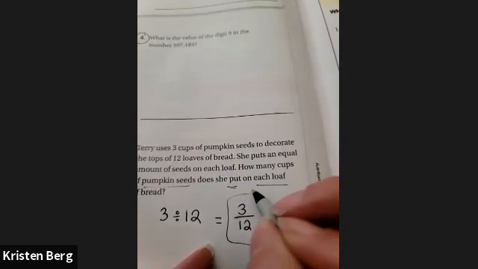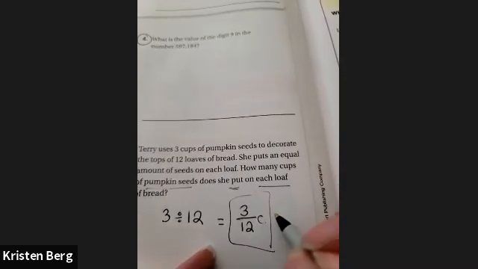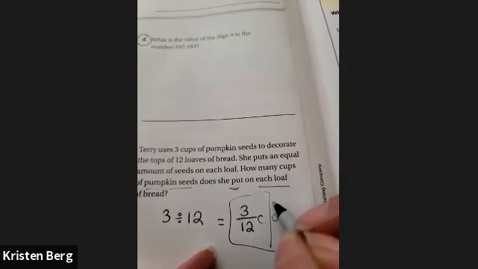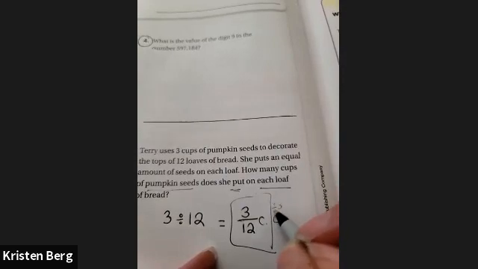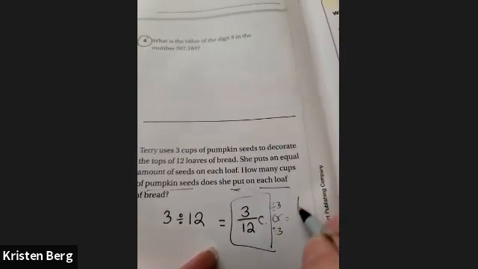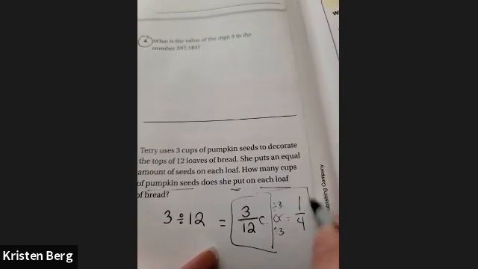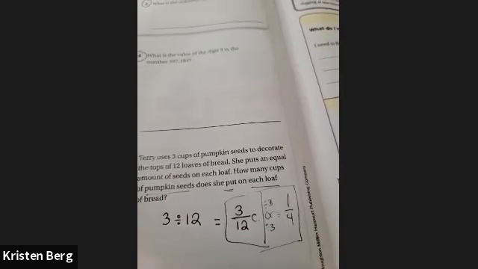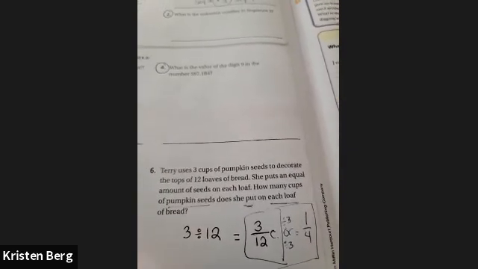You could have said this much of a cup on each one, or you could have reduced this down by dividing both the top and the bottom by 3. And then that could also be 1/4. So you could have had 3/12 or 1/4 would have been your answer on that.